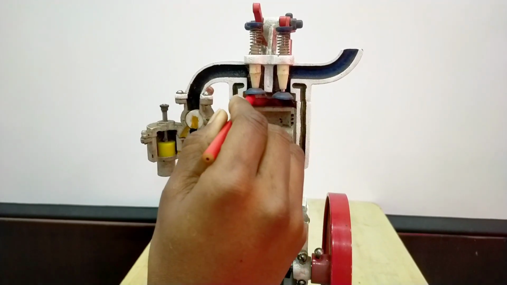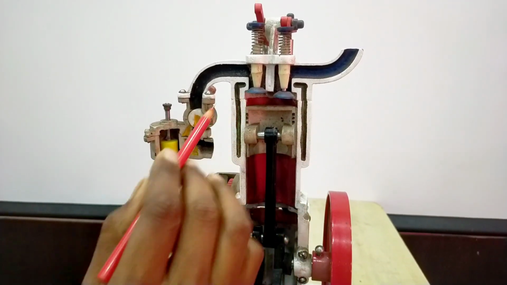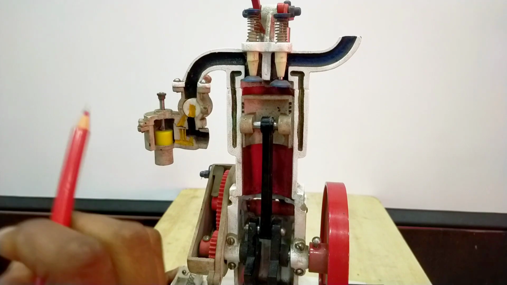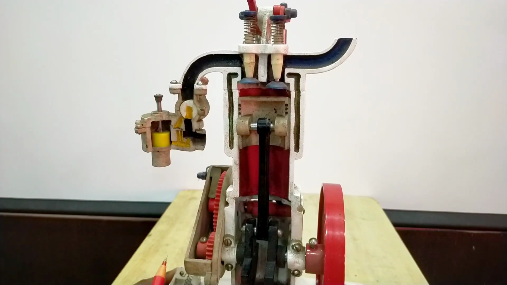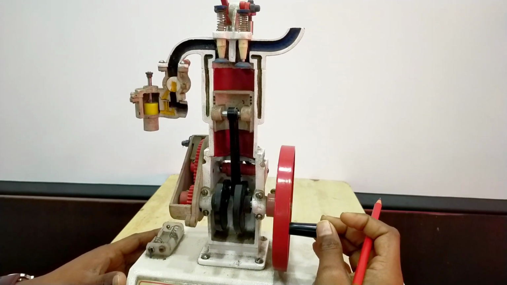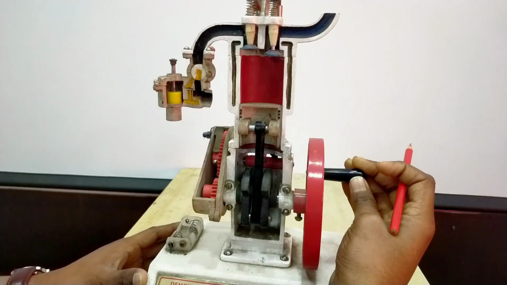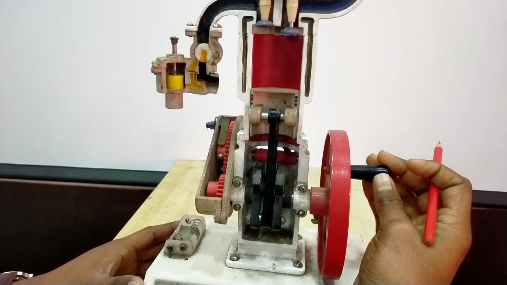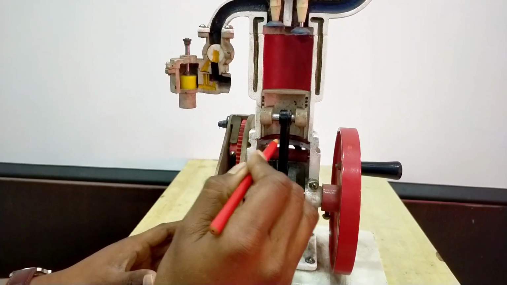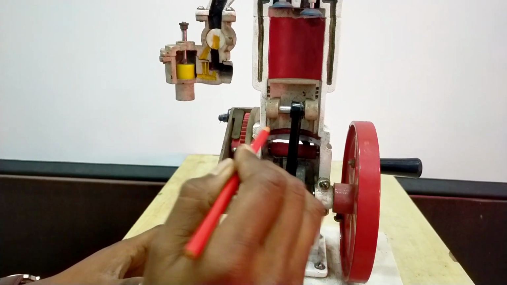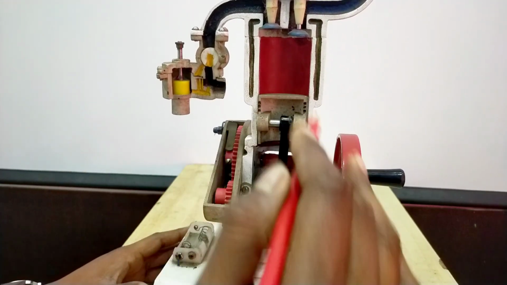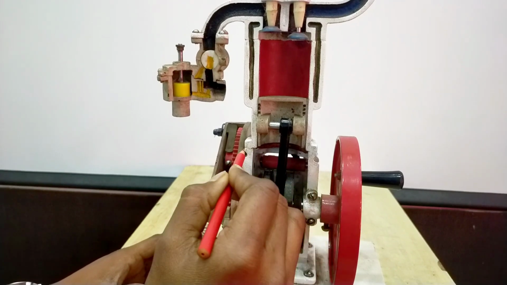This volume is called the clearance volume, and during the compression process, we will discuss that the burning process takes place inside the clearance volume. And when the piston moves towards the bottom, we find another restricted area, called the bottom dead center. This is the bottommost position, and the piston cannot move further down beyond this point. That's why this point is called the bottom dead center.